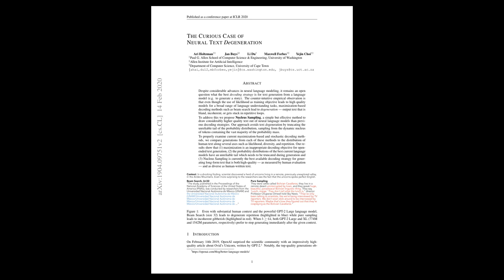The paper introduces nucleus sampling, a novel technique for generating higher quality text from language models. Nucleus sampling works by sampling from a nucleus of high probability tokens instead of the full distribution, which effectively cuts off the less reliable tail of the distribution that often leads to degeneration. They evaluate this approach against current strategies along several metrics, such as likelihood, diversity, and repetitiveness.